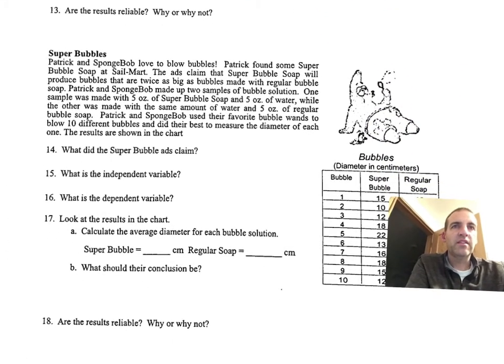Okay, next, the super bubble soap. What did the bubble soap ads claim? Well, they claimed that it would produce bubbles that are twice as big as bubbles made with regular soap. So that's what you need to write down for the claim. What's the independent variable? What is the thing that they are testing? They are testing super bubble soap. What is the dependent variable? What are they observing or measuring to find out if it works? They are measuring the diameter in centimeters of our bubbles.